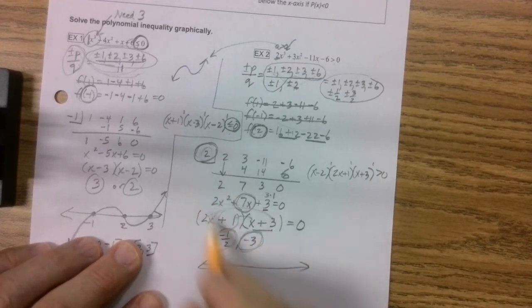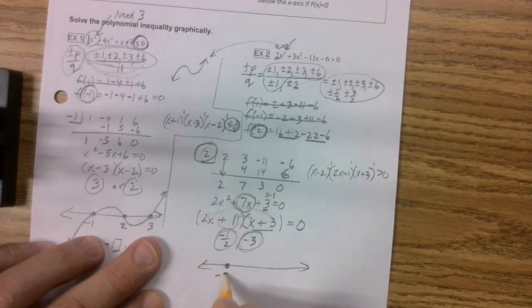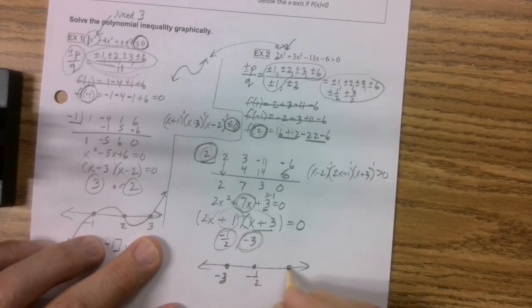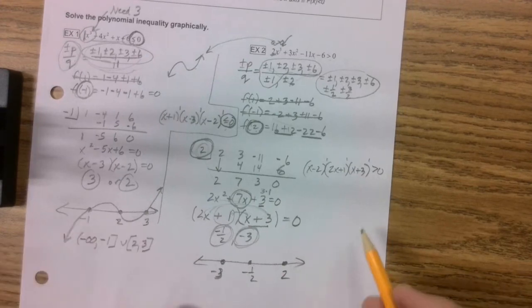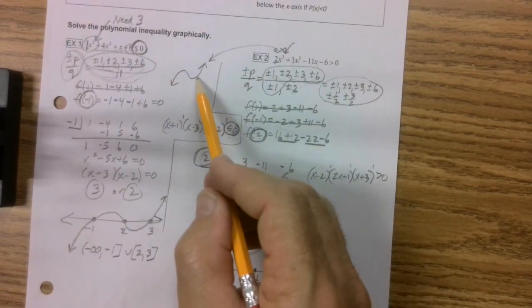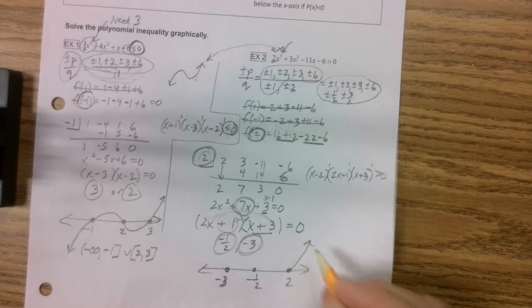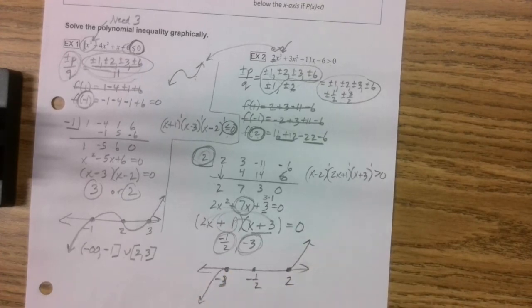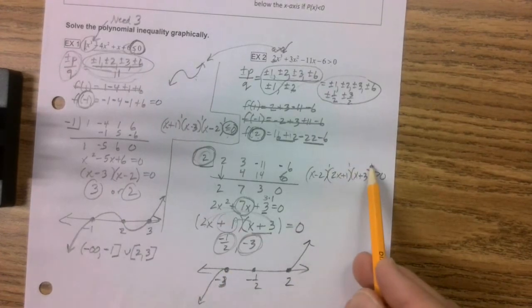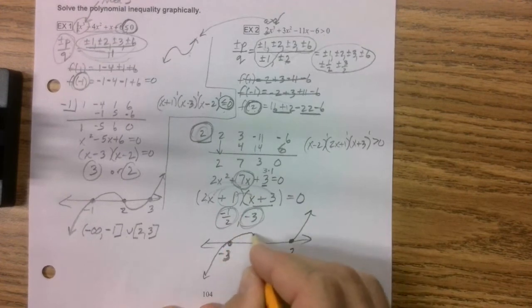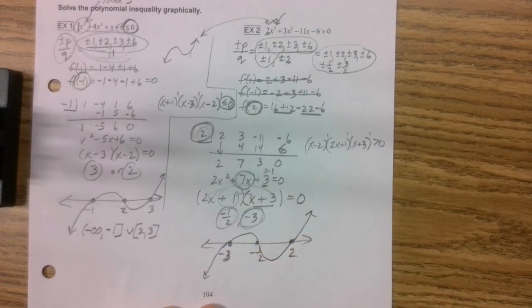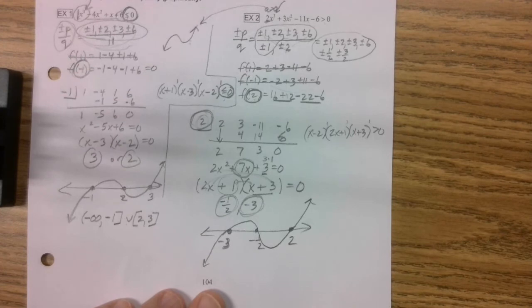And so let's put these in chronological order. There's my negative 3. There's my negative 1/2, and there's my 2. And again, we already concluded earlier that it's going to look like this with a big old S-shape. So I know that's true. And because these are 1s, I know they go right through these zeros. And there's the graph, generally speaking.